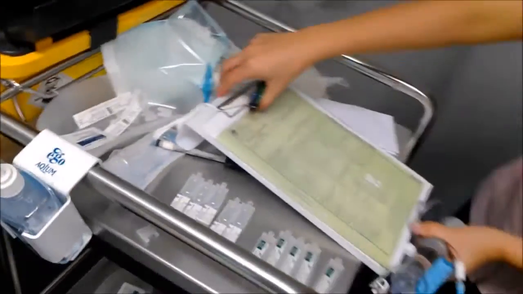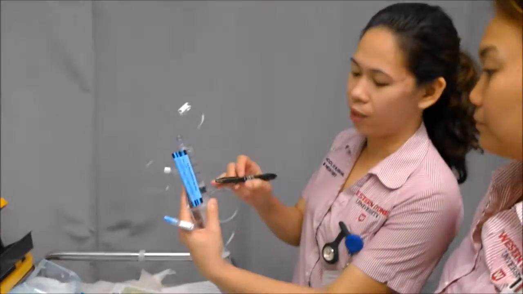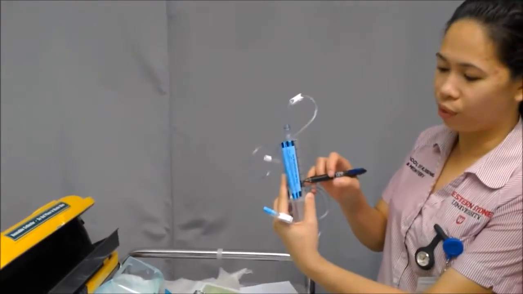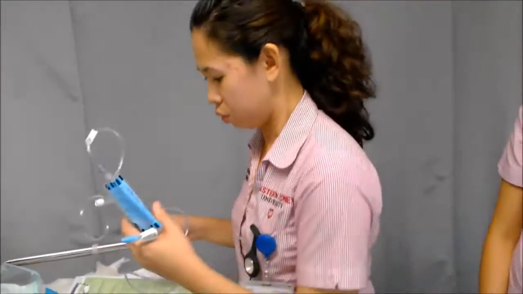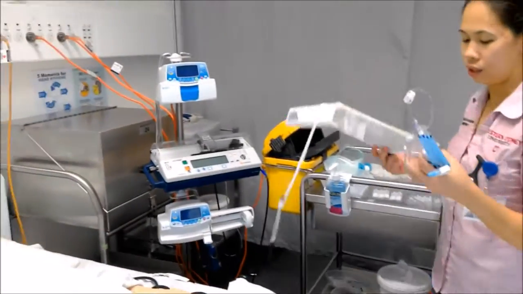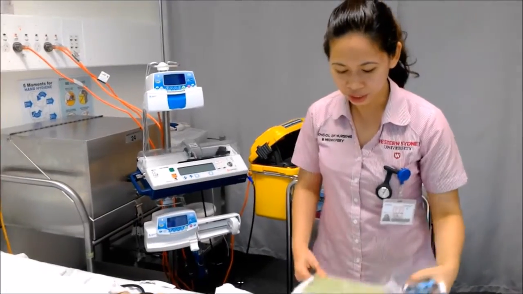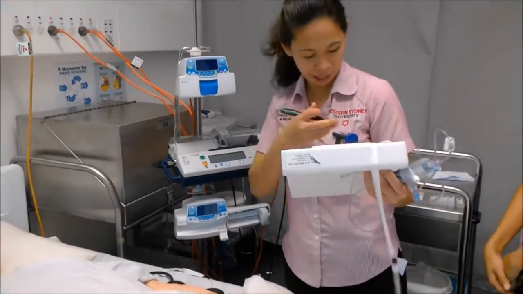So it hasn't been signed, so it hasn't been given. So are you happy with that? Yeah. And we have here 50 mls of morphine sulfate. Okay. So shall we proceed to do the second patient check and third drug check?